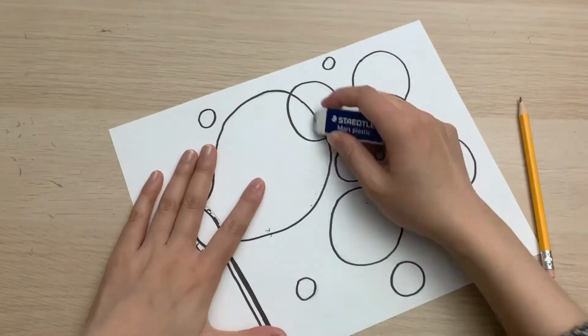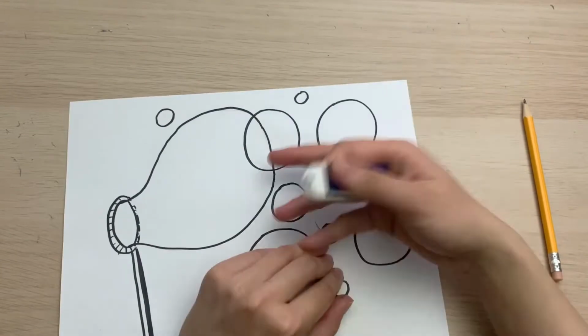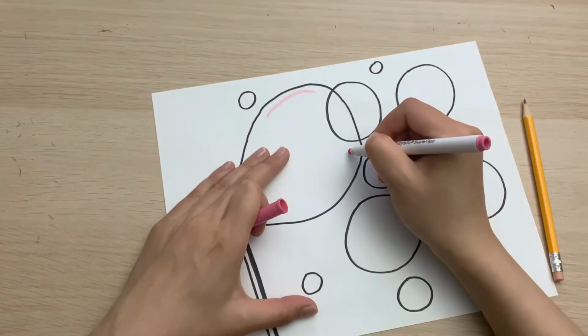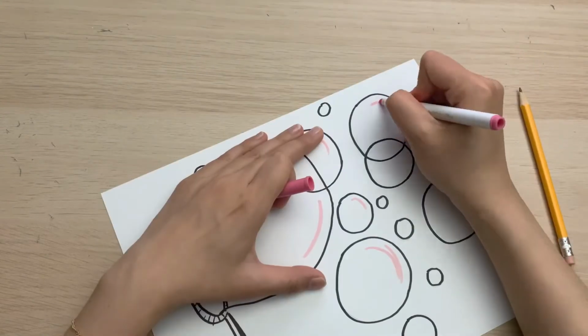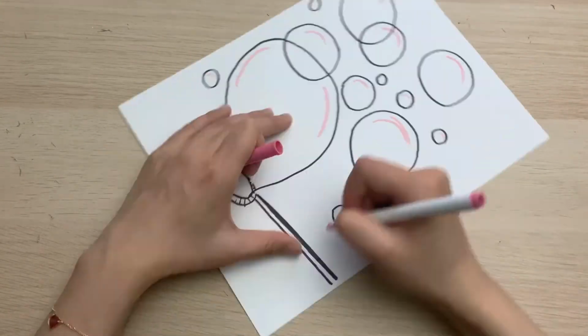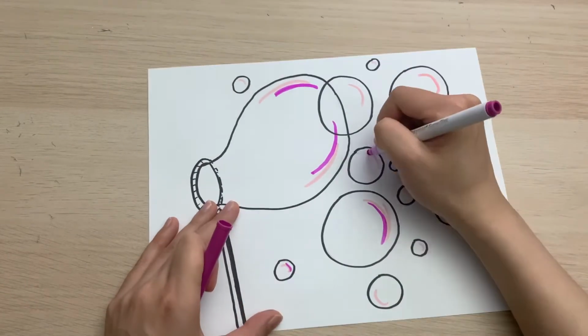Gently erase the pencil marks. Then use whatever coloring materials you have to add more details. You can use markers, color pencils, or crayons. It's up to you. It's very easy to make bubbles realistic.